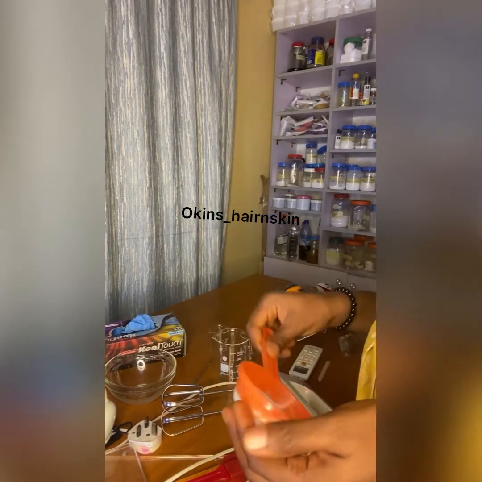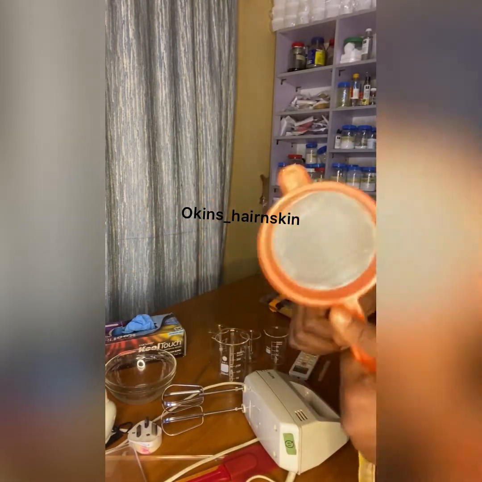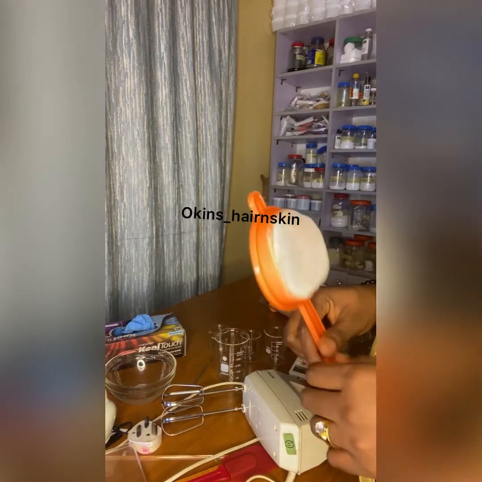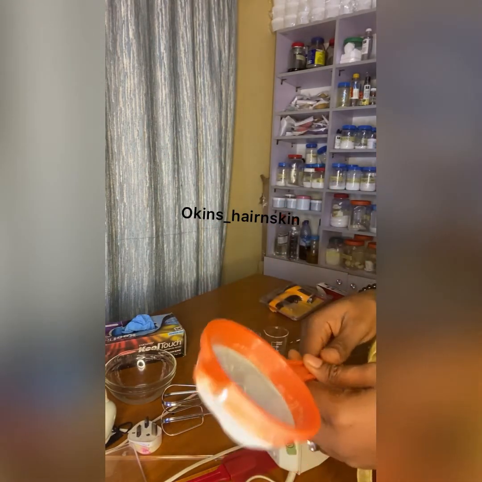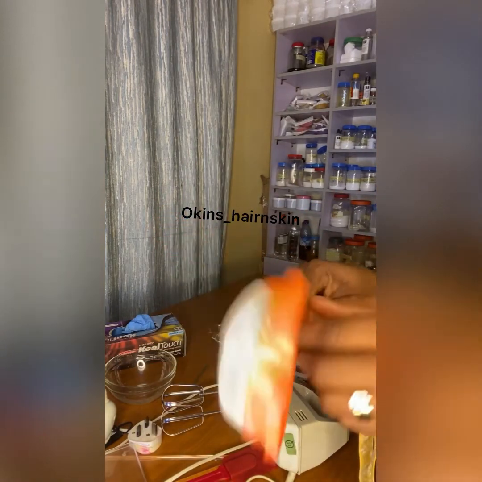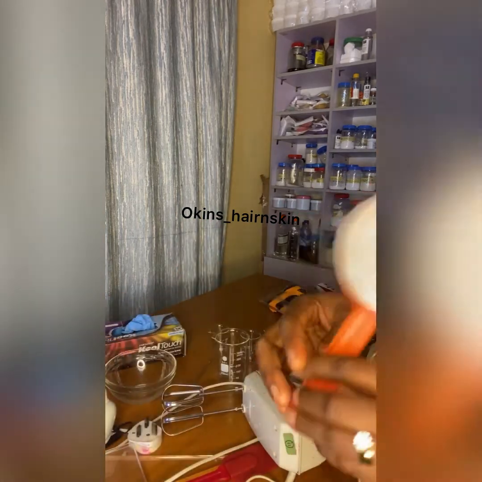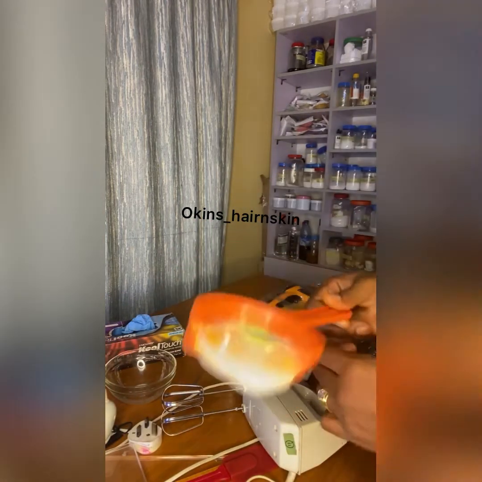So another thing you need is an extract filter. Maybe when you have some botanicals that you need to extract yourself, like hibiscus flower, you need a filter like this so that you don't add the residue to your products, to your solution.